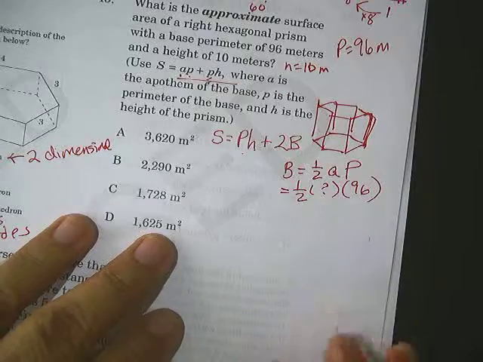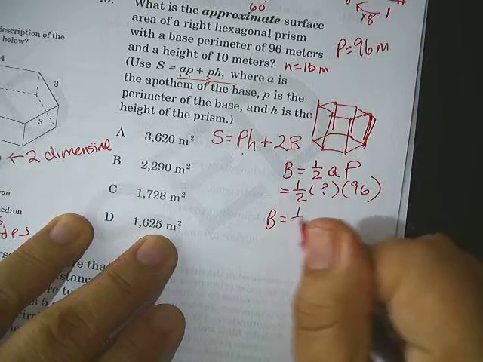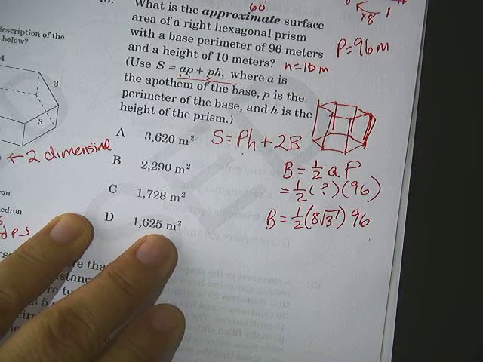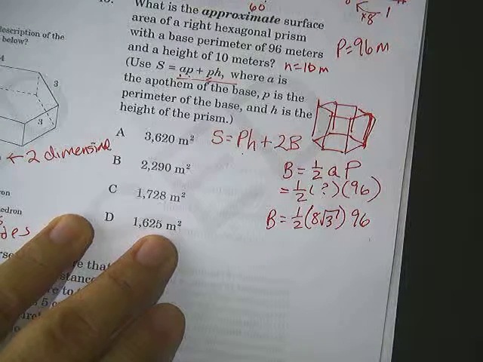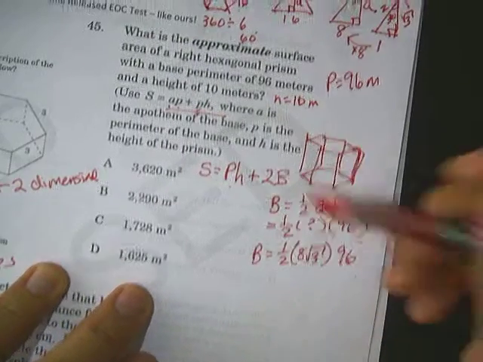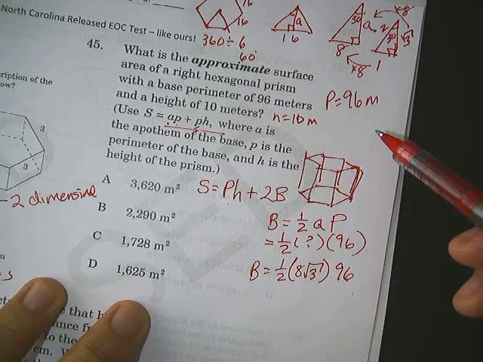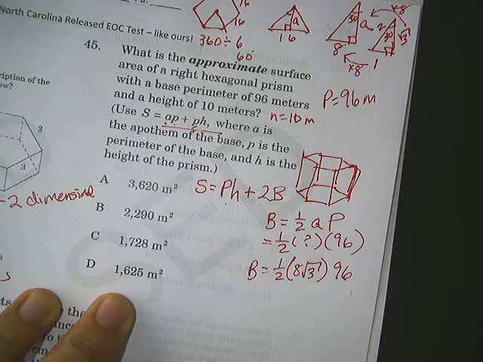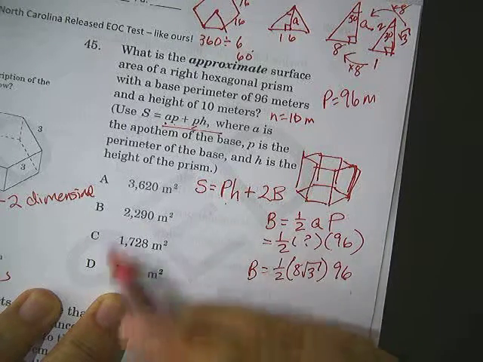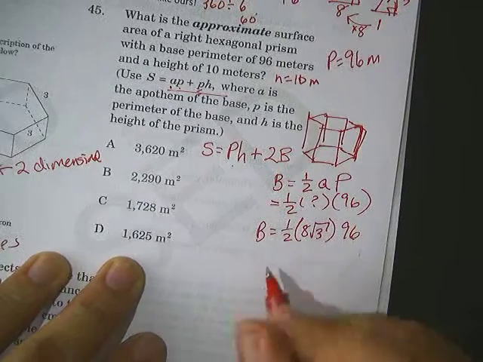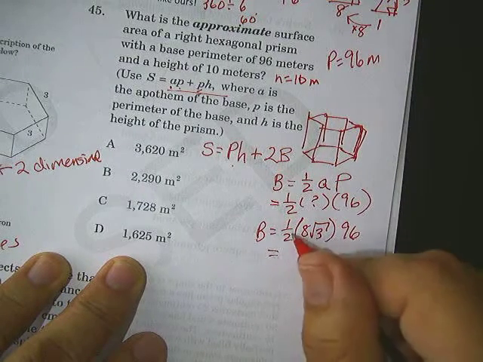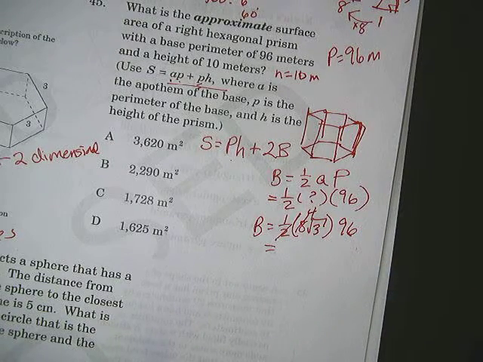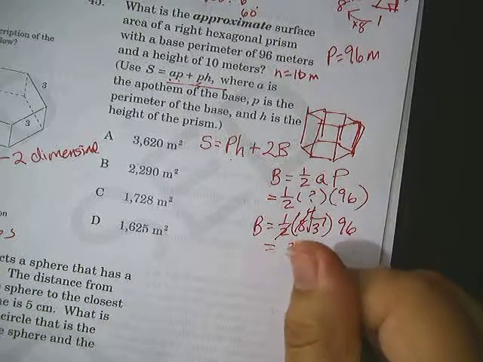So I'm going to come back down here and say b equals 1/2 times 8 square root of 3 times 96. Now, if that was a little fast for you, please try checking my video again on doing the apothems. I did use a special right triangle, which really sped things up. But if you want to, you could use trig, and you'll get exactly the same answer, especially since we're going to decimals and there's no pi's in here. So I'm going to simplify this too, make that a 4. 4 times 96, and I'll wimp out and use my calculator. 384 times square root of 3.